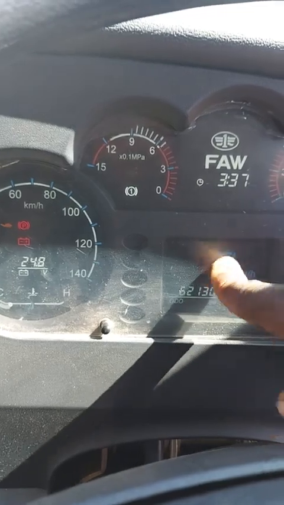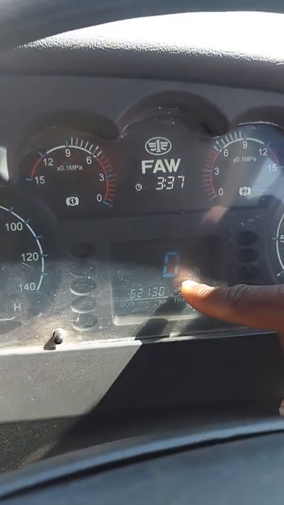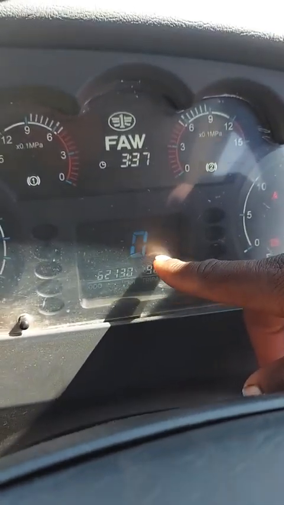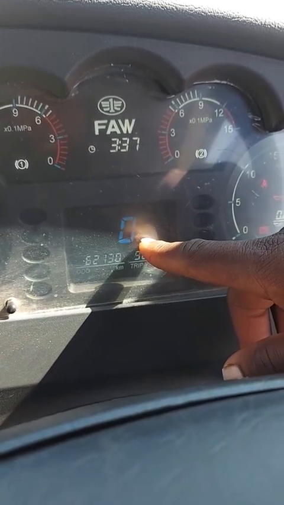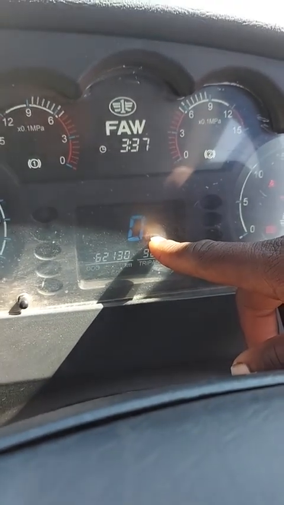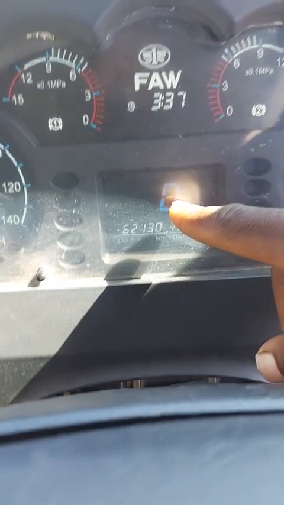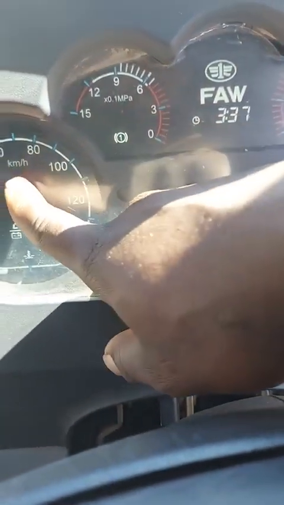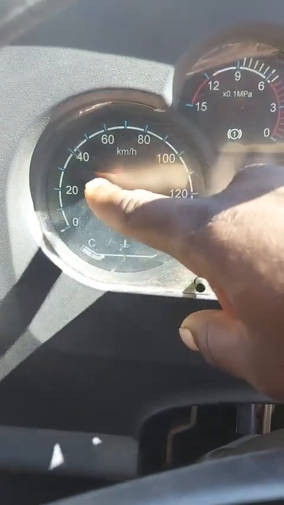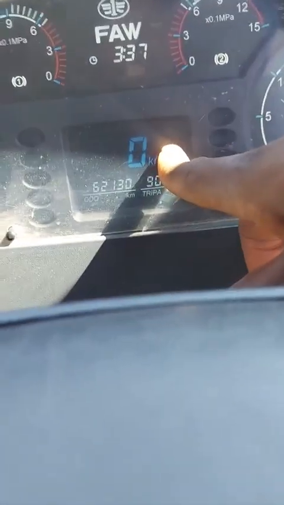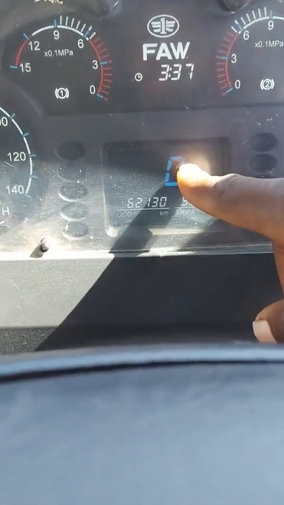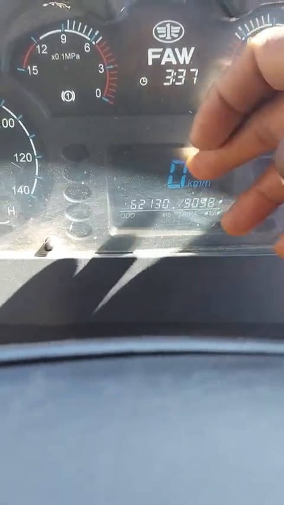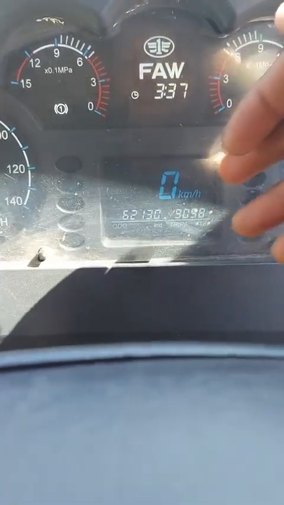When I come to this part, this is where it is showing 0 kilometers per hour. This is also another speedometer. Now this one shows digitally. This side it's analog, but this one is digital. So this shows the speed in terms of digits, digital, like that.